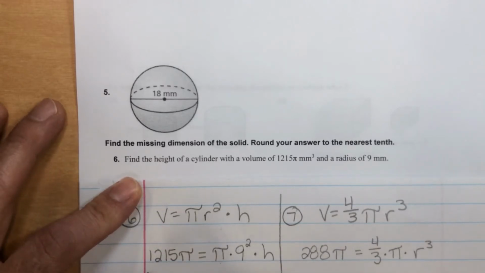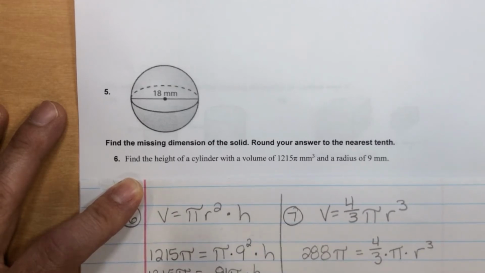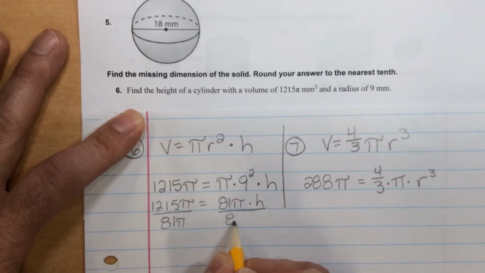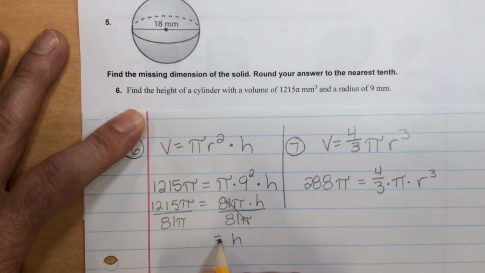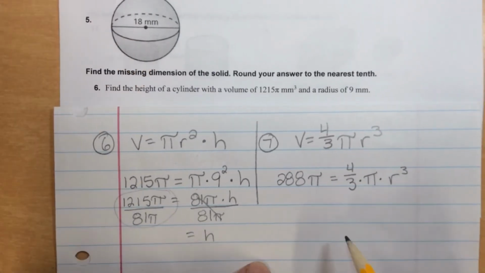So remember, what that means is you simplify the right-hand side. 9 squared is 81, so this becomes 81 pi times h. Divide both sides by 81 pi. And that'll give you your answer. Height equals, and then simplify that. It does go down to an integer. Obviously, it'll have to be positive.